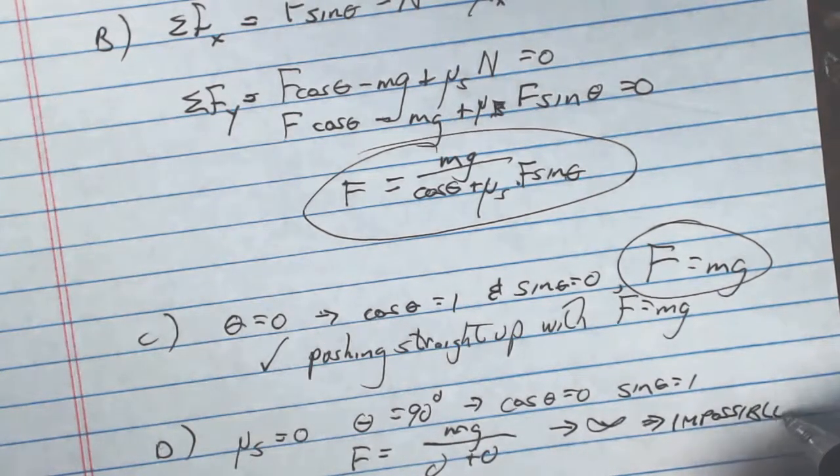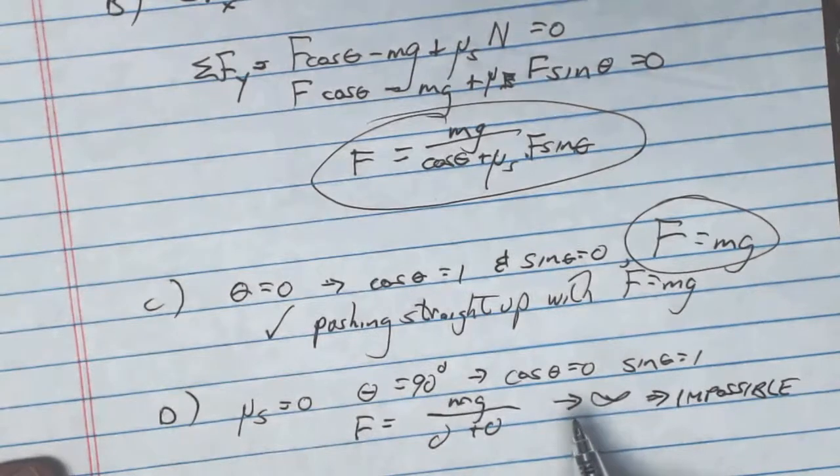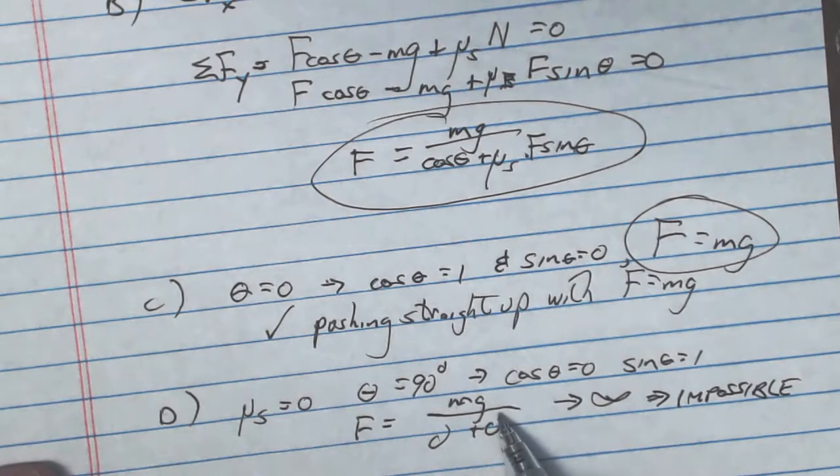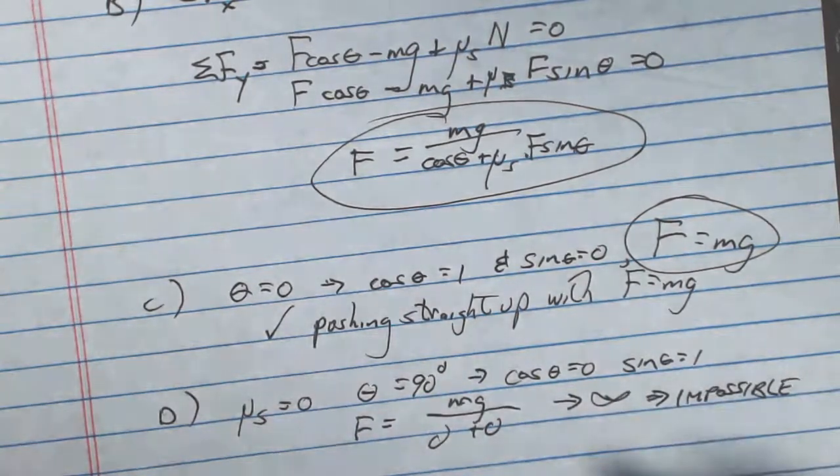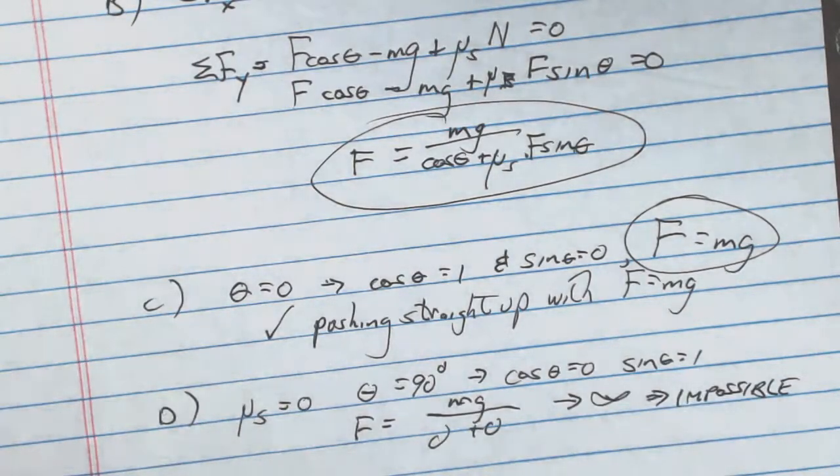And if you've been paying attention in lecture, you might remember a demo where we did exactly this. I sprayed a wood wall with some wax and challenged a student to hold the physics textbook up against the wall, pushing at 90 degrees, and of course it's impossible. Okay, or at least very hard. That's because we can't actually get mu, static friction, equal to 0, even with wax. So that's problem 1 on the exam.